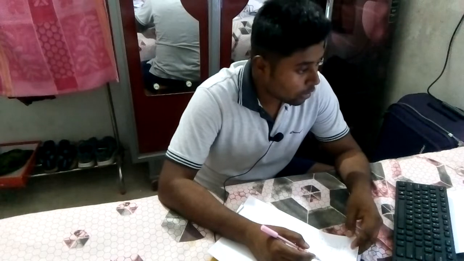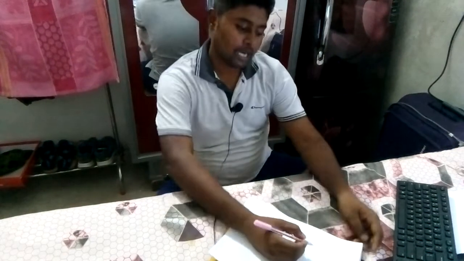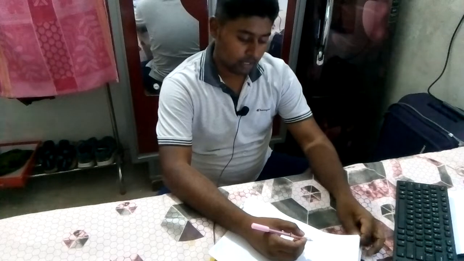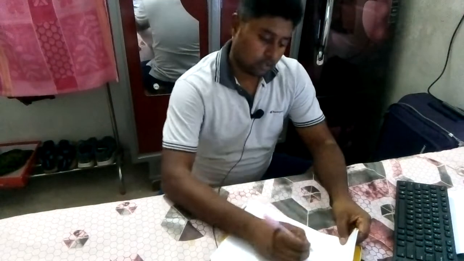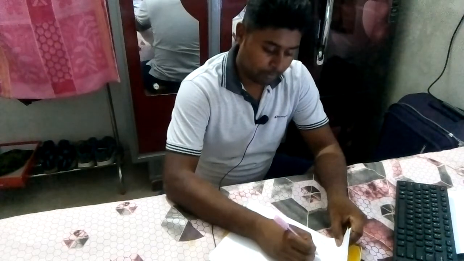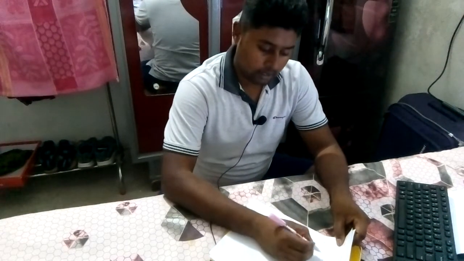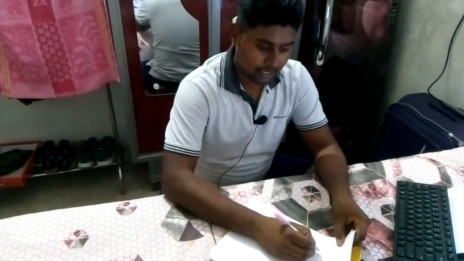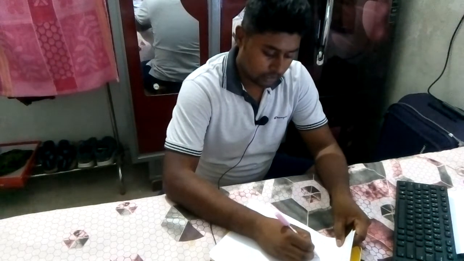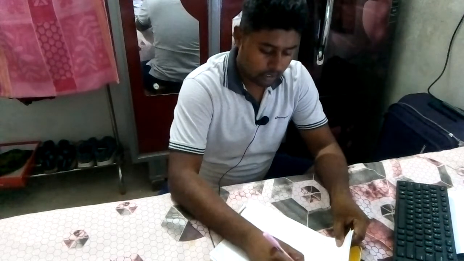If two coins are tossed simultaneously, then the total number of sample space may be head head, head tail, tail head, tail tail.